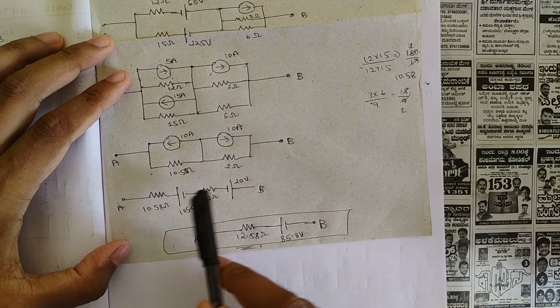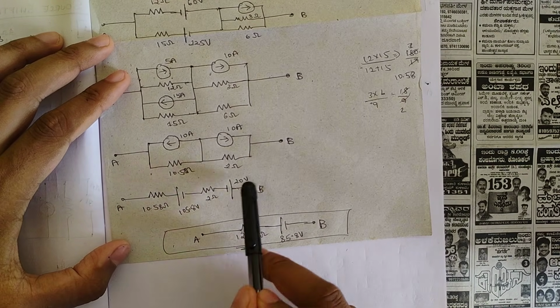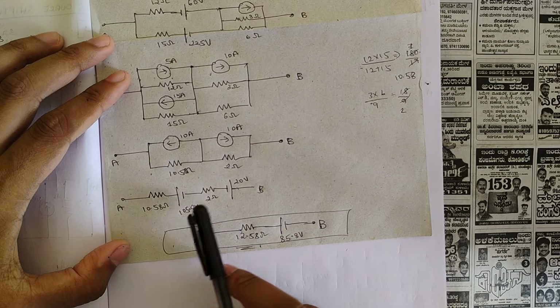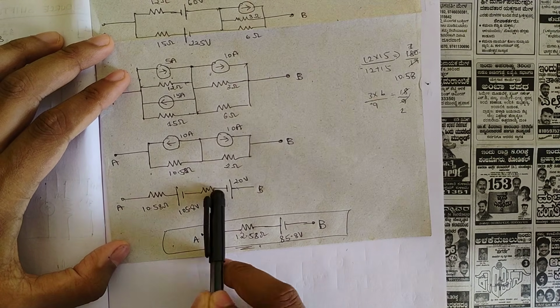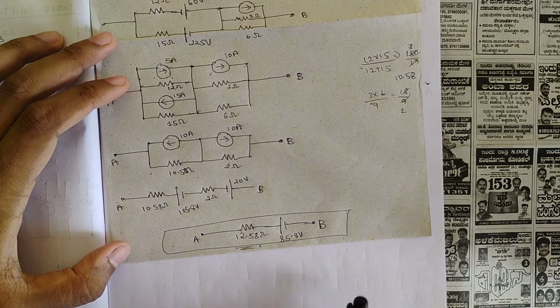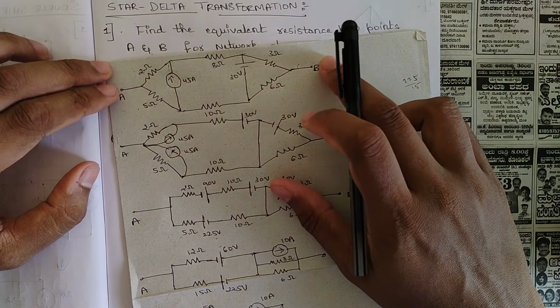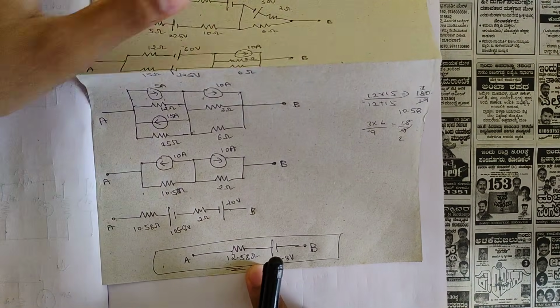Then finally we should add these two voltage sources. Here we have opposite polarities, so we need to subtract them. This is the greater polarity, keep it as it is. 105.8 minus 20 volt is 85.8 volt. Then 10.58 plus 2 ohm is 12.58 ohm. So this is how we should reduce the circuit between the terminals A and B up to this form. This is our final answer.